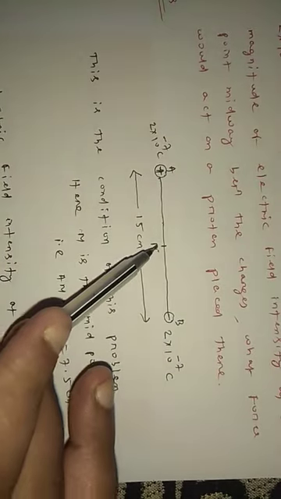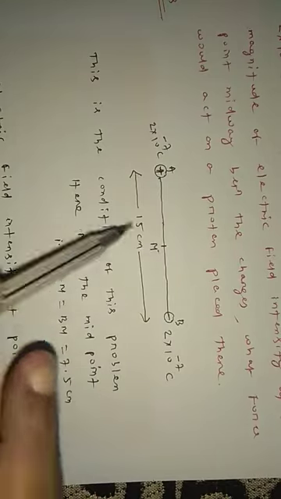If at point M a proton is placed, then what is the force acting on the proton?